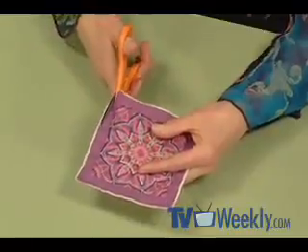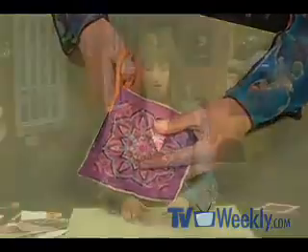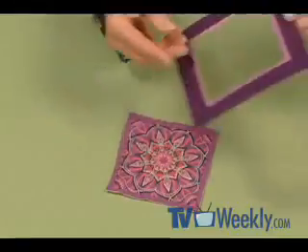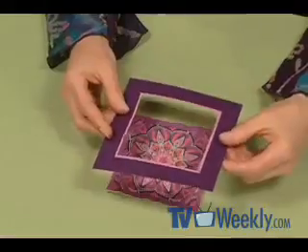Now the next thing we're going to do is actually create the card. But before we do that, we need to cut the edges about 1/4 of an inch. Okay, we've got all the excess fabric cut away, and now it's time to add a mat around the kaleidoscope. You'll notice that this is a double mat of cardstock.